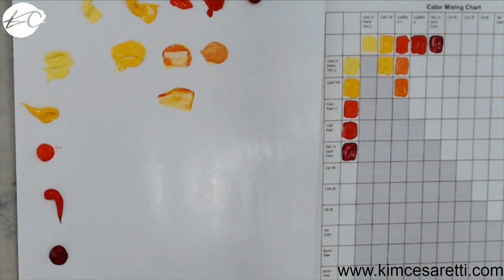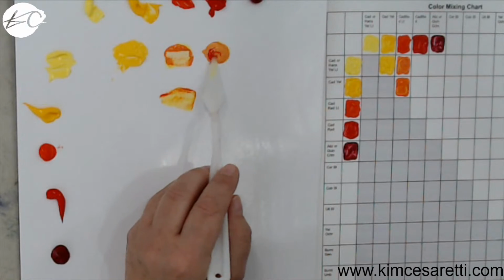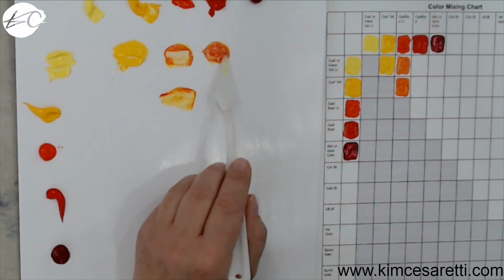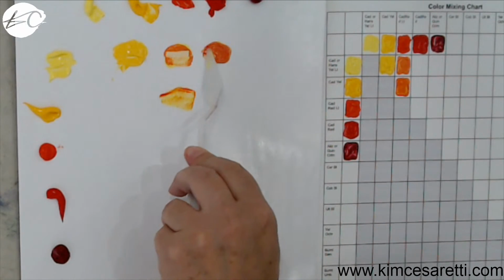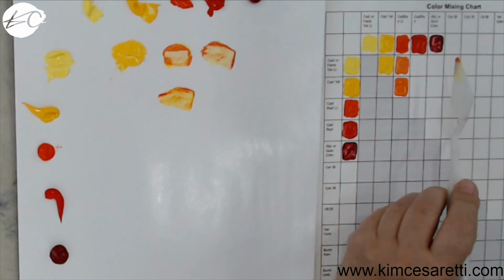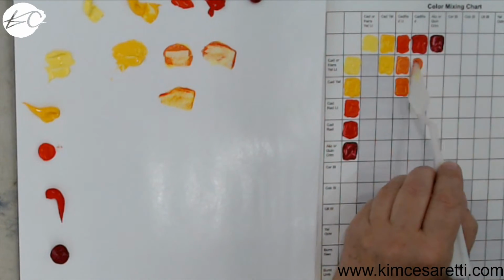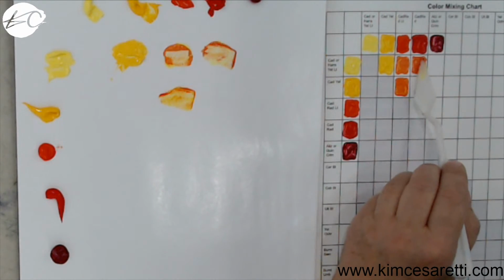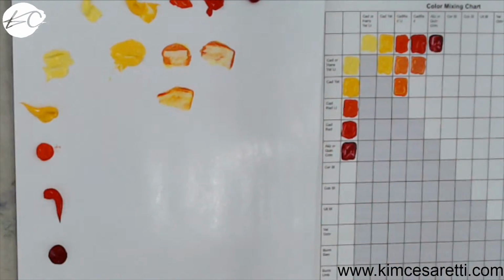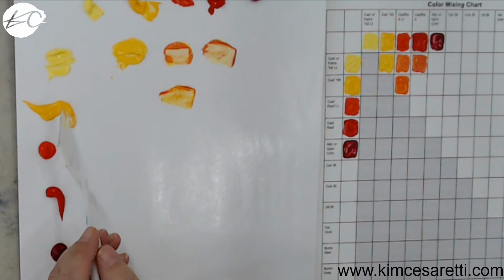A little bit more red in there. I would say that's even muddier than the one before. So let's see what happens when we mix it with yellow.